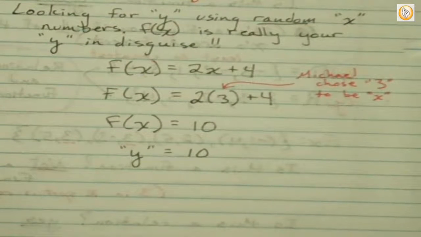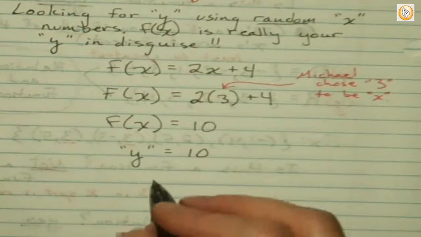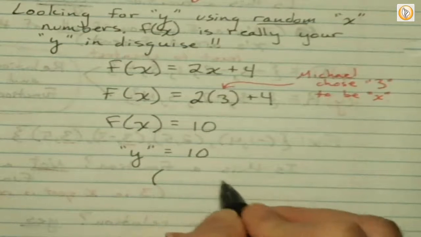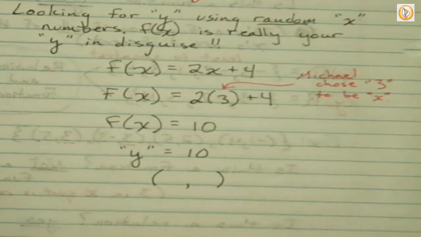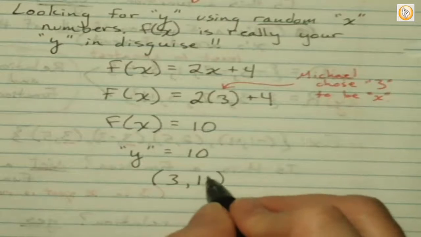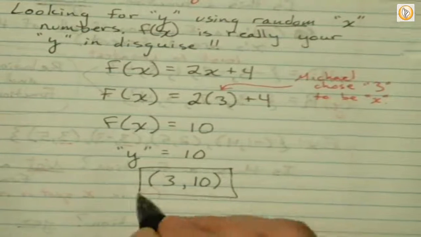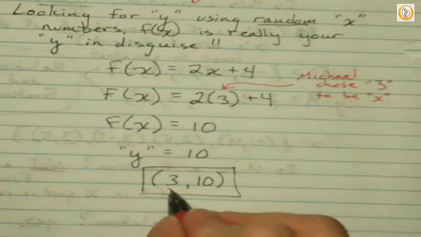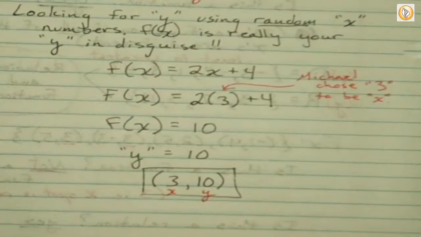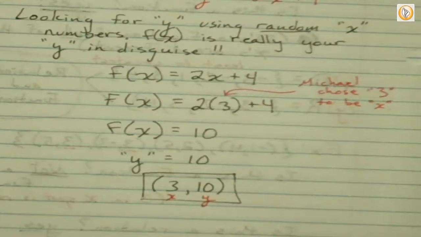So what would your ordered pair be, Cecilia? What was your x that Michael chose? 3. And what's our y? 10. There's our answer. Is that all we're doing today? Well, sort of. How are you going to check that if we all have different answers? You'll see. Just go with it.